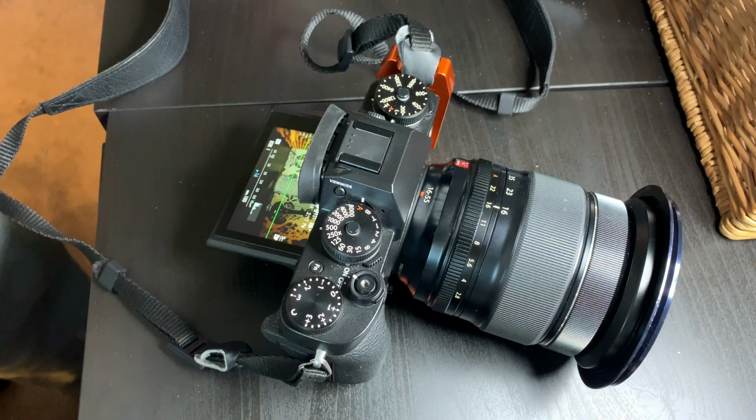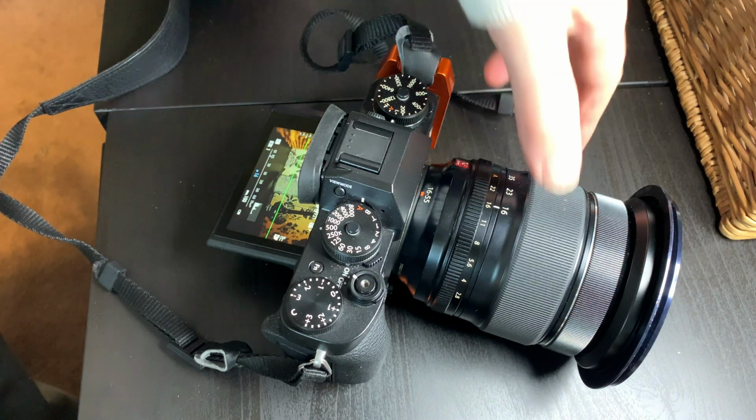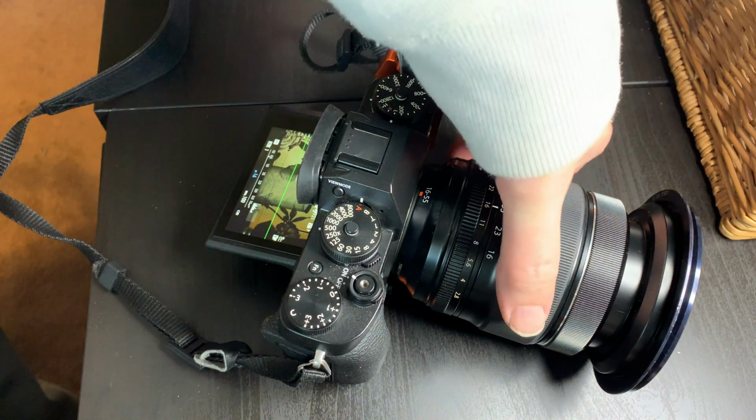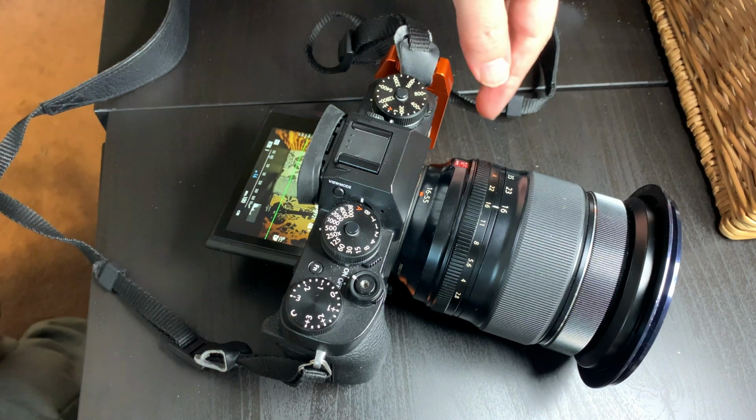Okay, so let's have a quick look at the camera and show you what I'm doing. This is my setup that I had on the beach. Kind of. I've changed lenses. This is the 16 to 55 zoom. I was using the telephoto zoom at the time, but I used all manner of lenses on there.